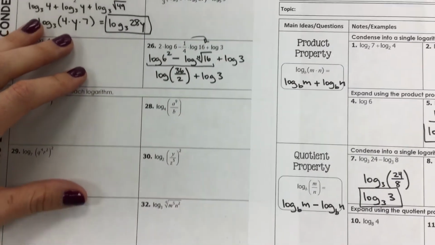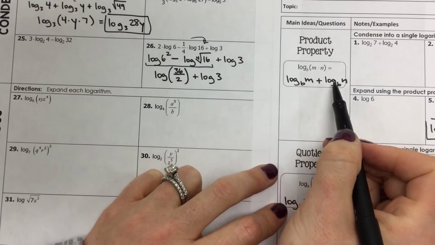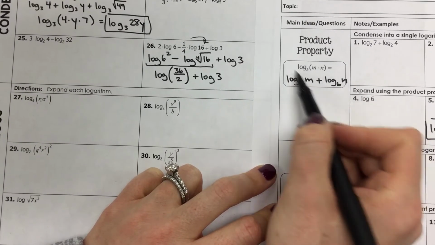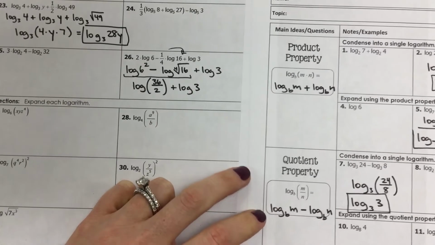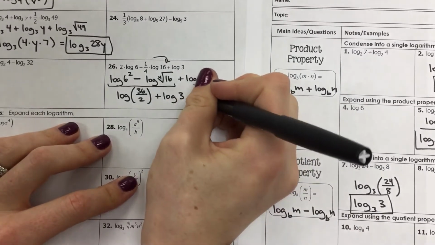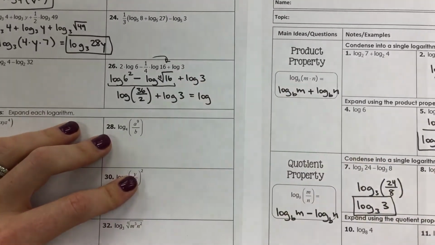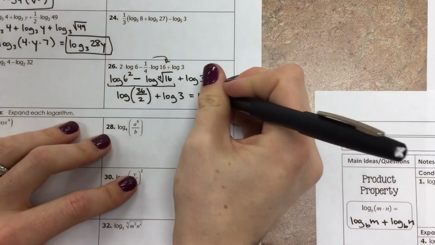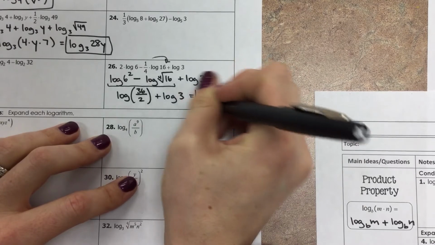All right, so now we're using all 3 here. Now we move on to this one. So log of m plus log of n turns into a single log with m times n in the middle. So we multiply. 36 over 2 is 18. We multiply that by 3. We end up with 54. So this is the common log of 54.